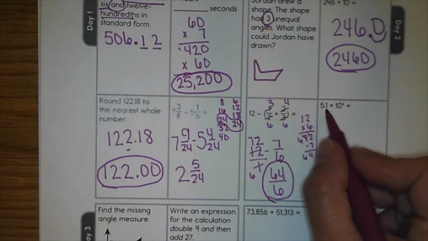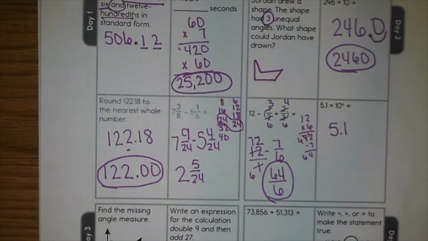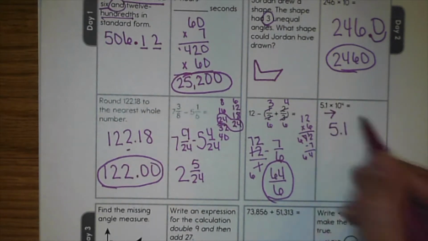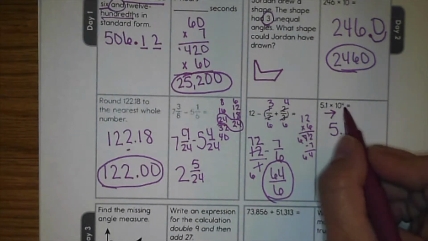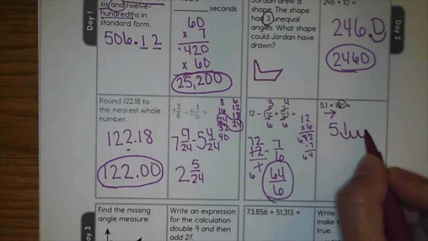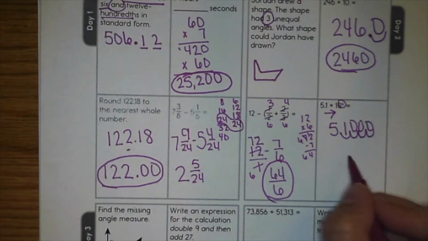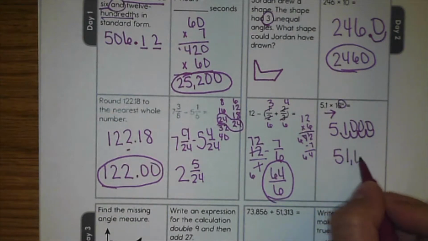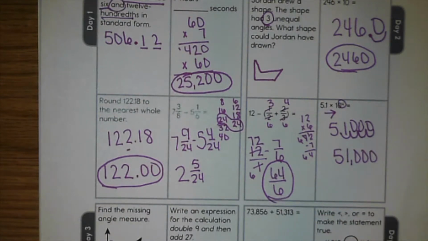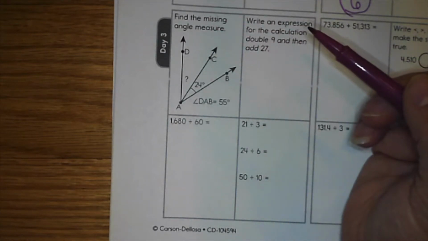All right, 5 and 1/10 times 10 to the fourth power. We are multiplying, so our decimal is going to move that way because our number is going to get bigger. It's going to move by 4 times. 1, 2, 3, 4. Fill in those spots with zeros. My product is 51,000.